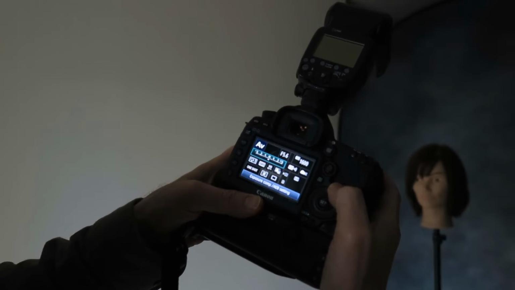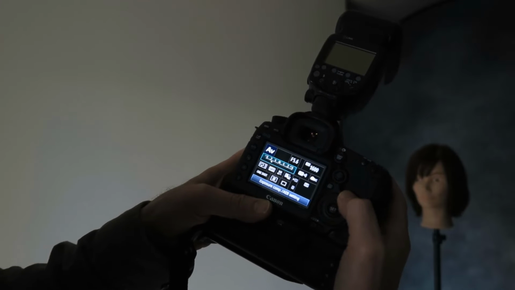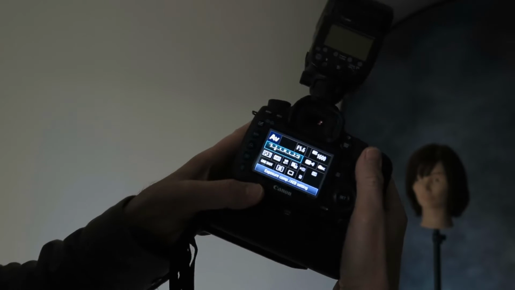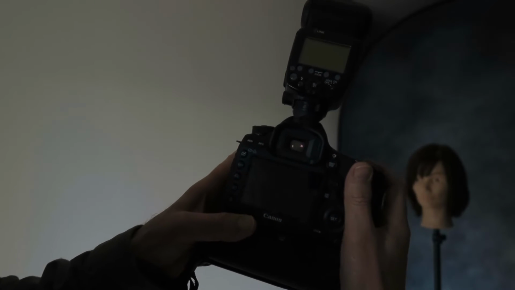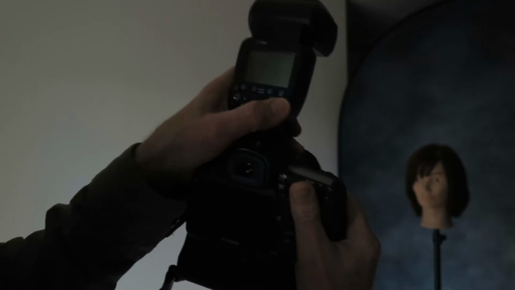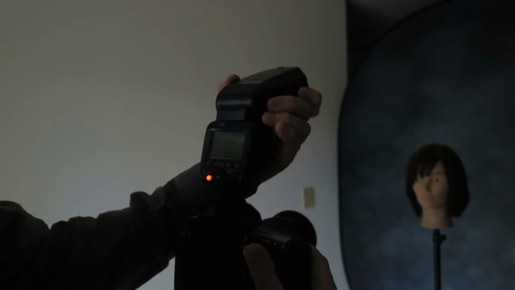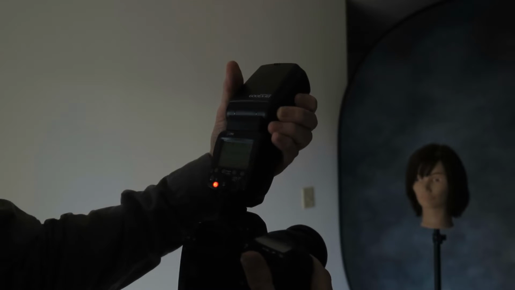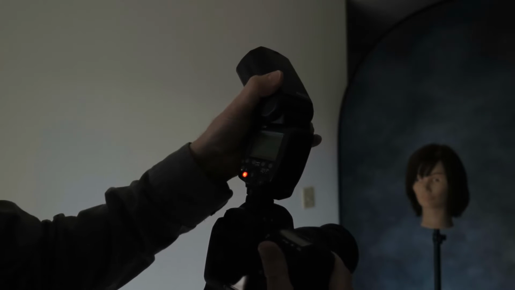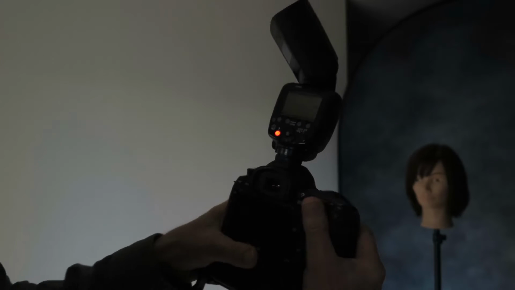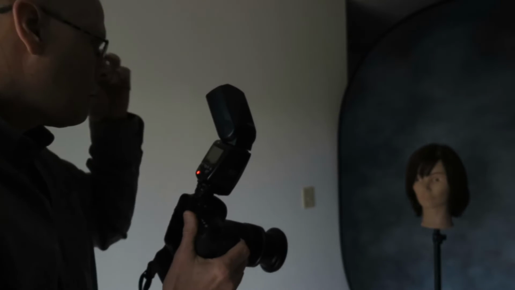Going to dial down the ambient exposure to -2 stops. That's going to underexpose the ambient now, so I'm going to have to use flash to control the main light. In this case, it's going to be flash bounced over my left shoulder. Okay, you could use a -1 ambient if you wanted to.